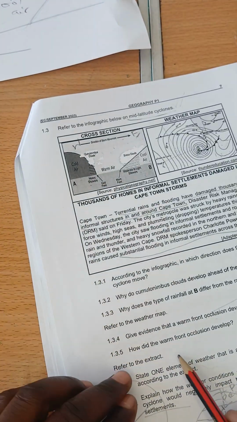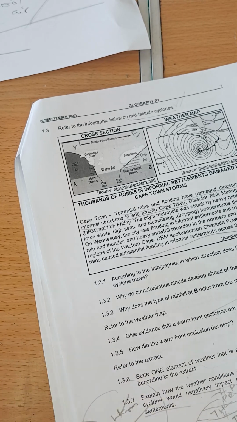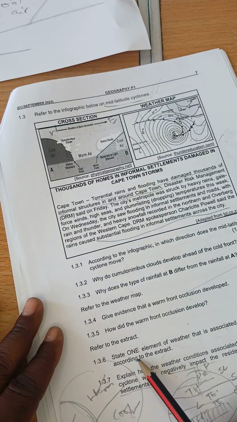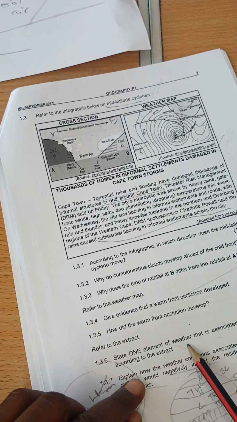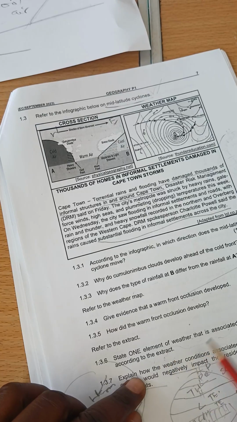Then what else do we have? I've explained 1.3.5, how it happens. The coldest air is found ahead of the warm front. I've explained that in detail. Refer to the extract. State one element of weather that is associated with cold front according to the extract.